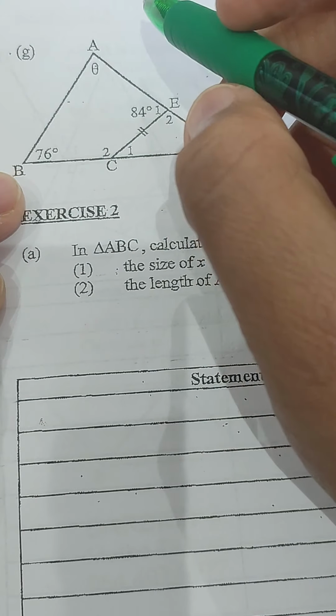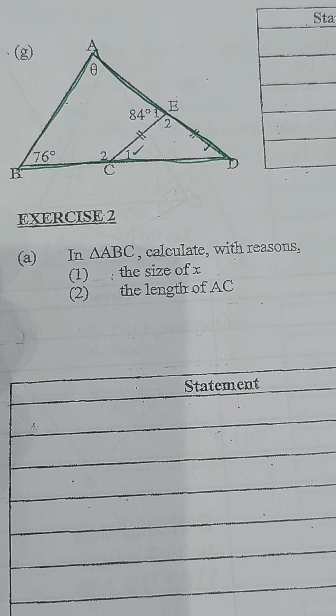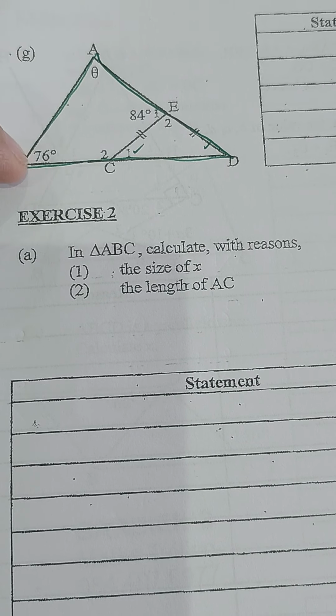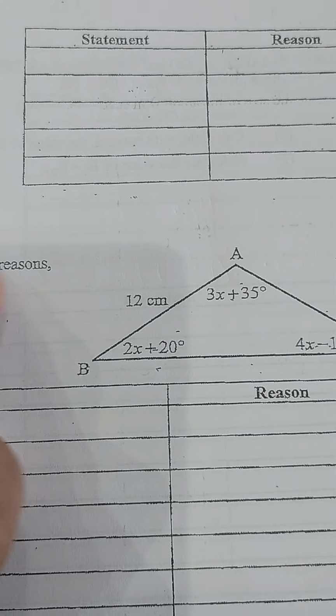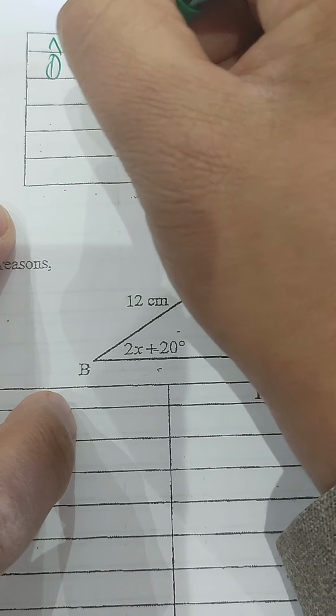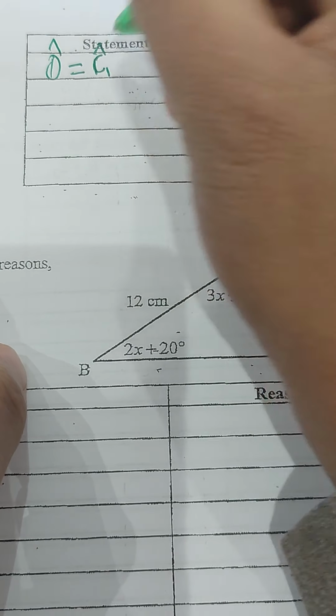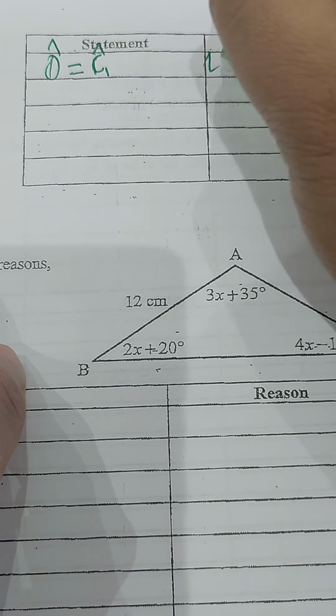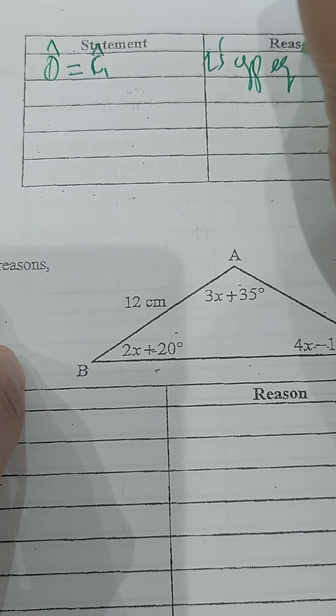For sum of triangles I need D, but can I calculate D? D and C1 is the same, angles opposite equal sides. And 84 is equal to C1 plus D, exterior angle of triangle. So we have to state everything that is not on the diagram. Firstly we're going to say that angle D is equal to C1. Why? Because it's angles opposite equal sides.